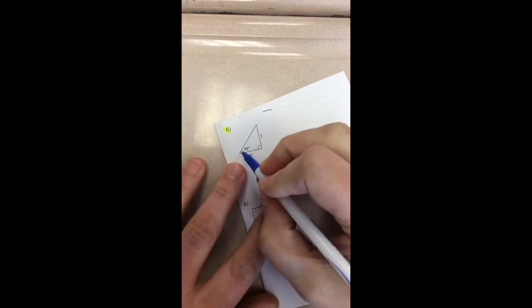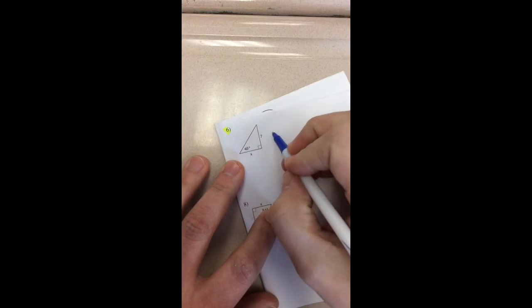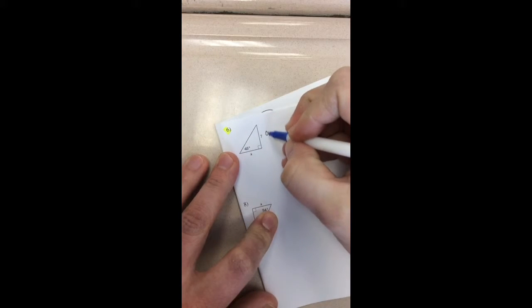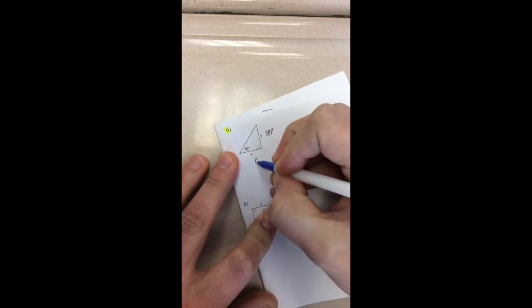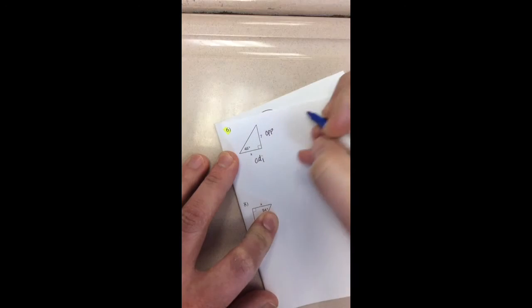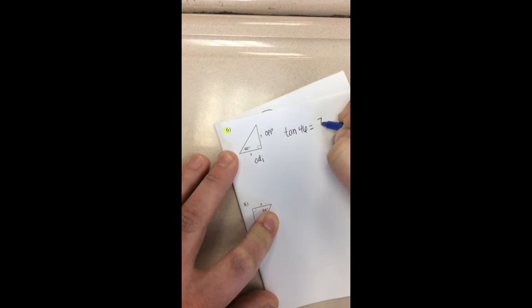Take a peek and skip around here to number 6. Number 6, we're looking at the sides compared to 46. Compared to 46, our 7 is our opposite, and our x is our adjacent. All right. Which one uses opposite and adjacent? Again, that's tangent. Tangent of 46 equals our opposite, which is 7, over our adjacent, which is x.